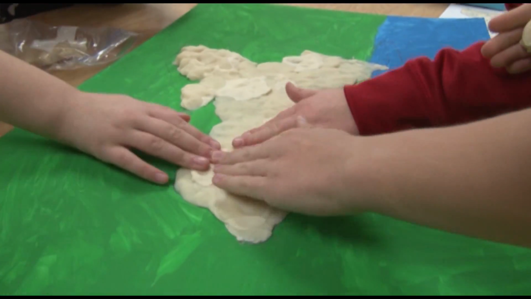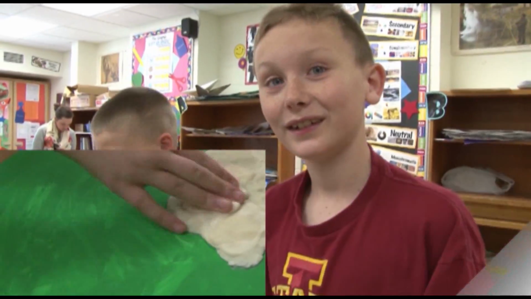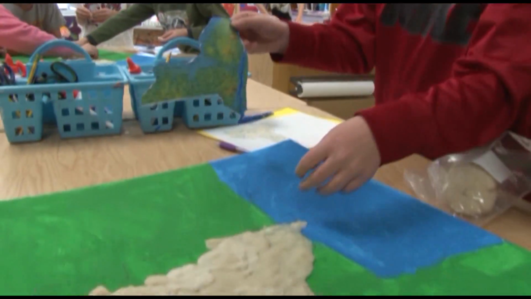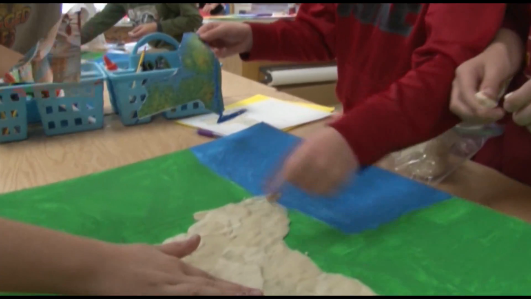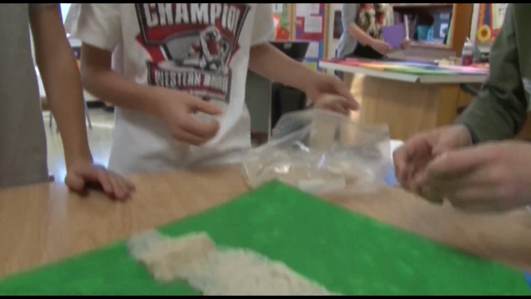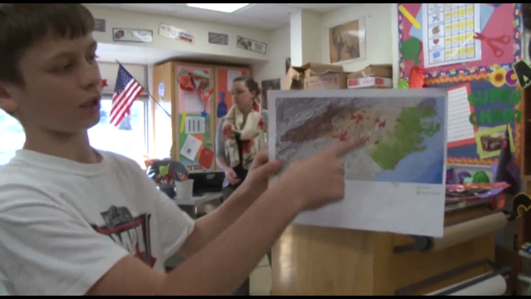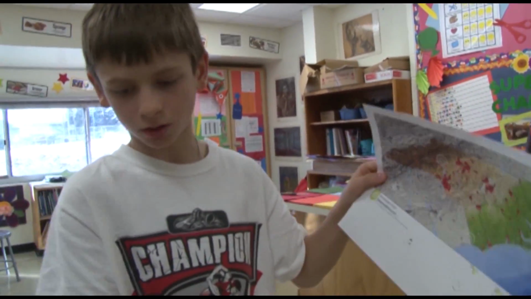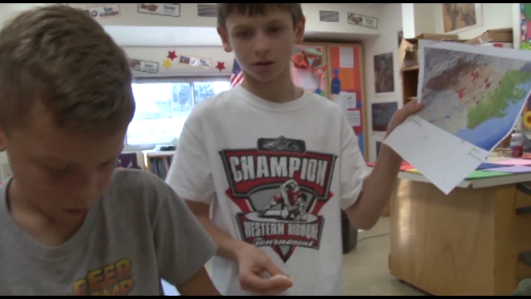Feels like mashed potatoes. I know. We're trying to keep the Appalachian Mountains up there. Okay. We're trying to keep it in the color line. We've been looking through the elevation, like halfway, like a quarter of the state. So that's what me and Trevor are trying to do.